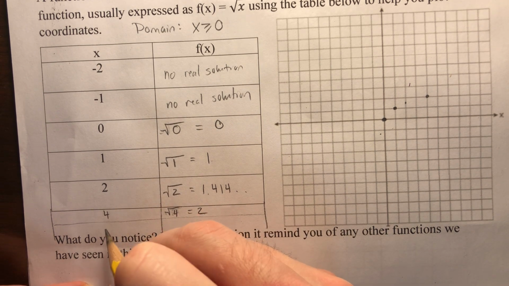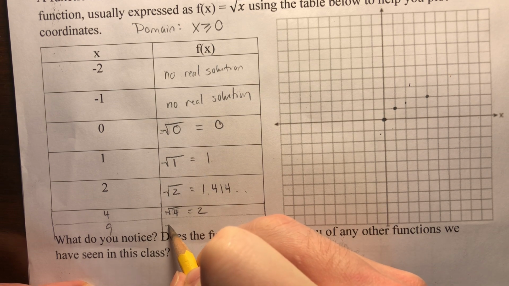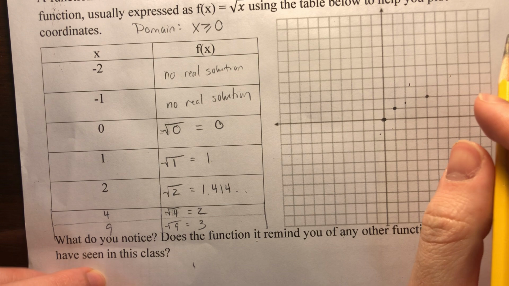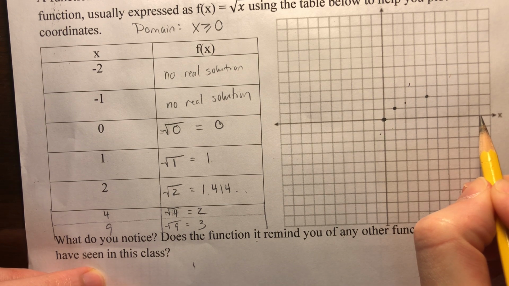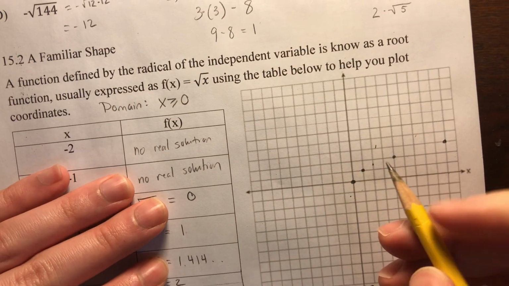All right, the next perfect square after 4 is 9. All right, and 3 times 3 is equal to 9, so radical 9 equals 3. So I'm going to go all the way to 9 on this x-axis and then go up to 3. All right.